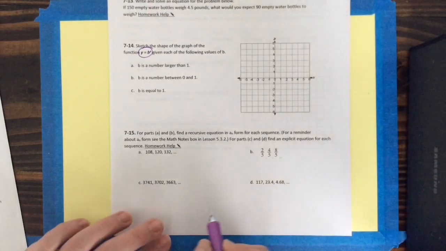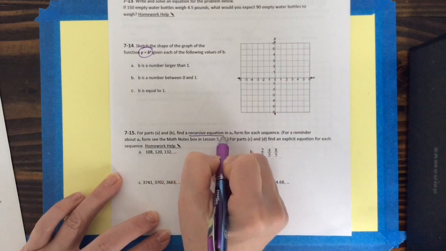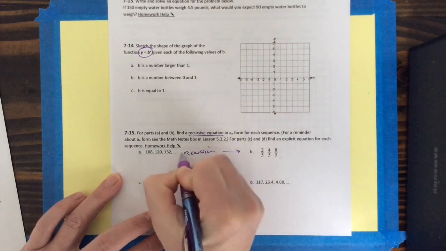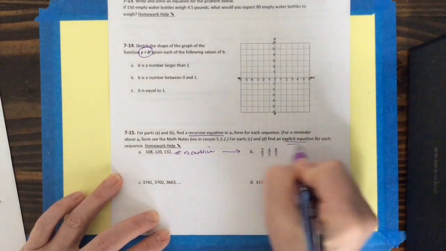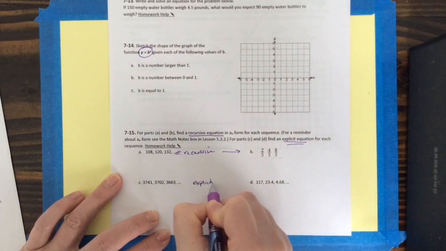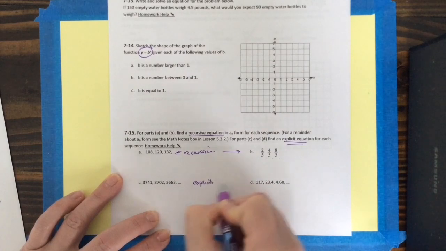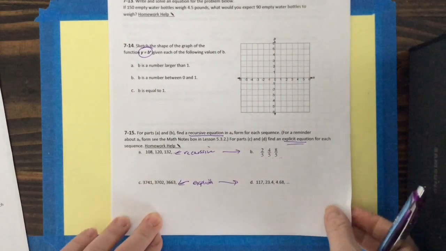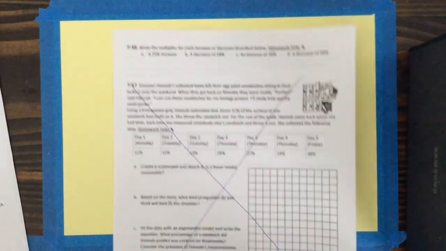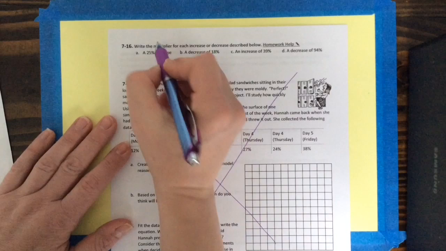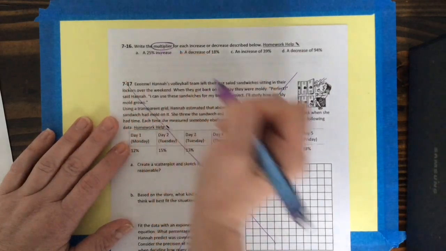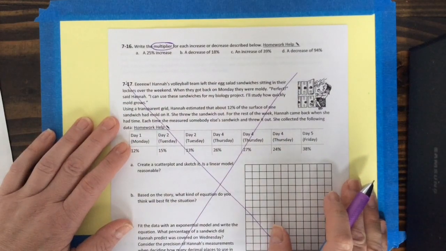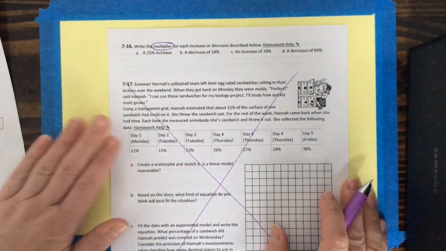Okay, for number 15, parts A and B are recursive. So you are going to write recursive for A and B. Then you are going to write the explicit for D and C. And forgive my horrible writing. 16, you are going to record the multiplier. So if you are increasing, what would the multiplier be? And if it was a decrease, what's the multiplier?